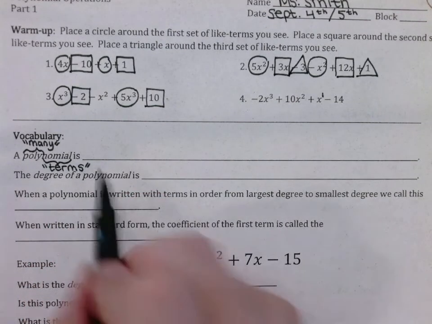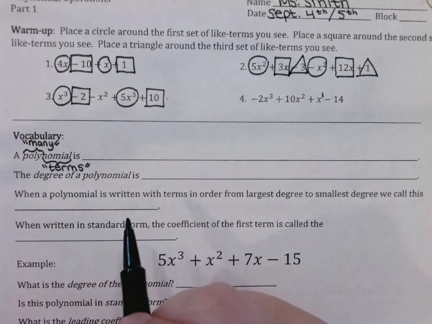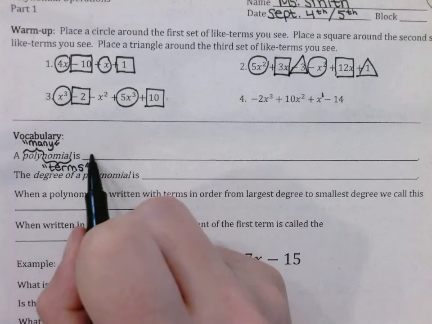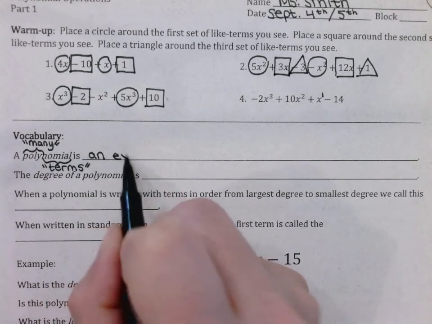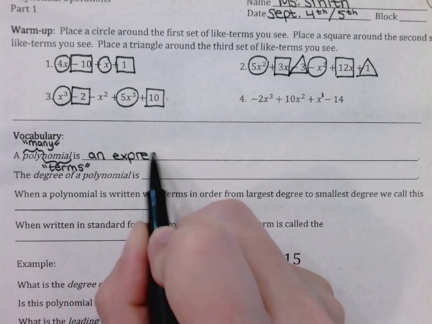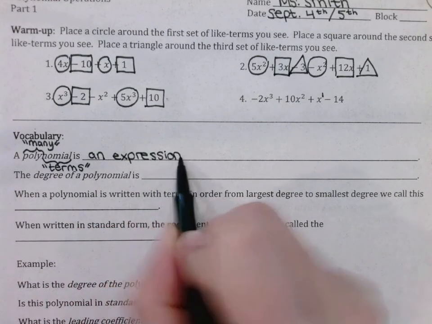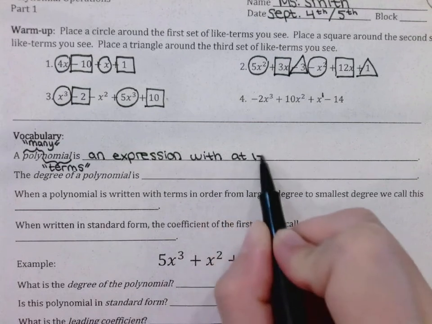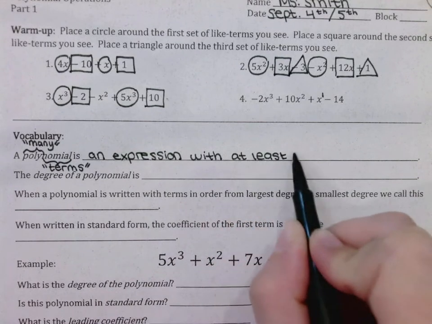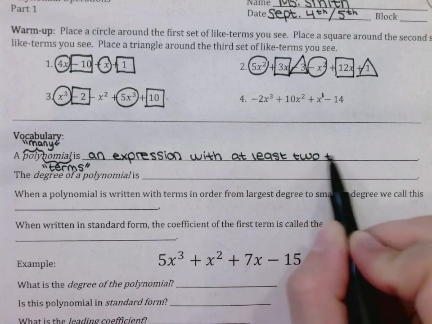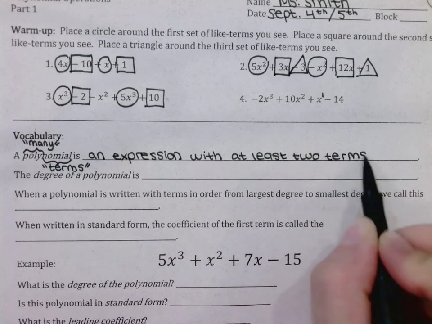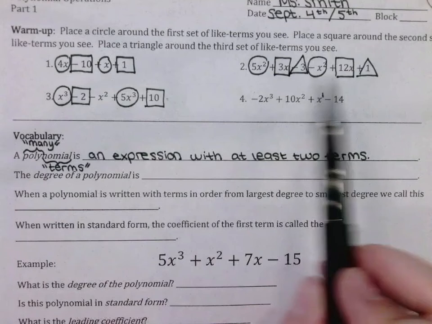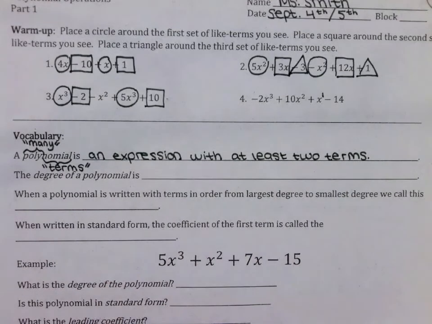And so this official little definition I'm going to put here, we're going to say a polynomial is an expression with at least 2 terms. So every example up here, those are all polynomials.